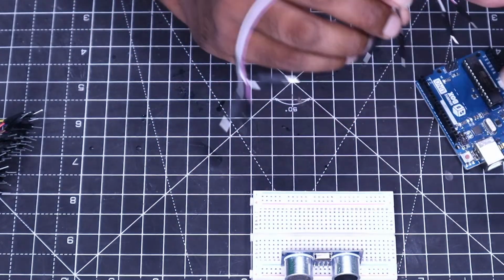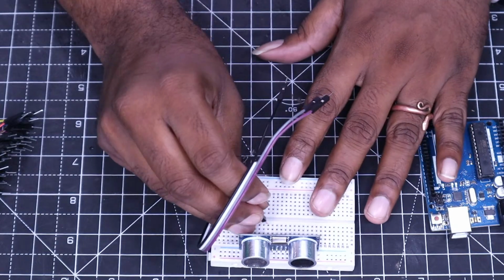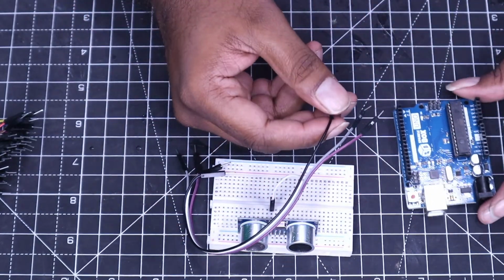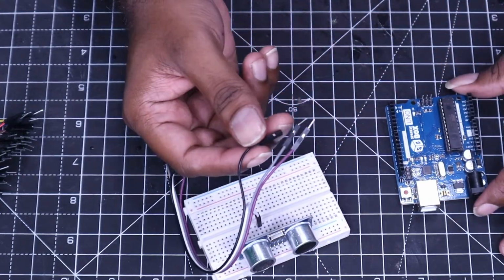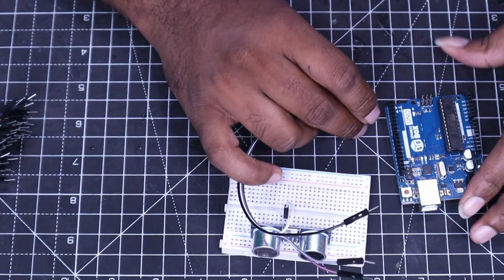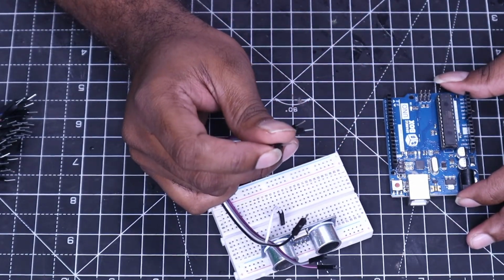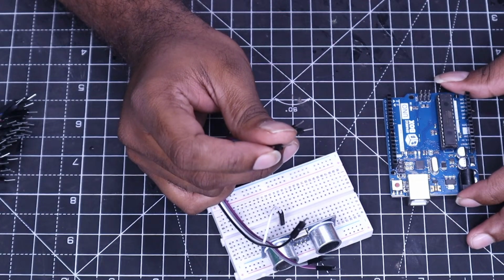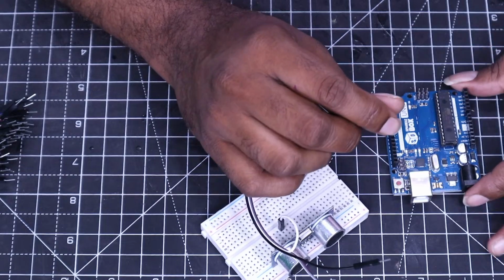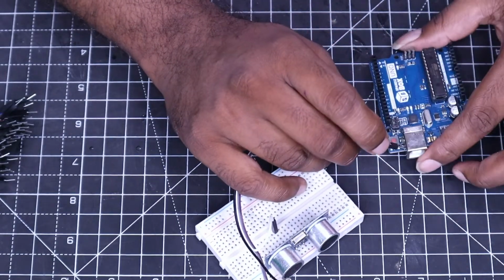So where does VCC go on the Arduino? Anybody?